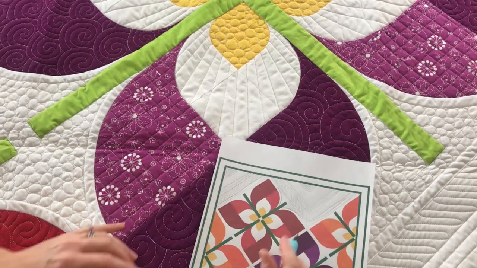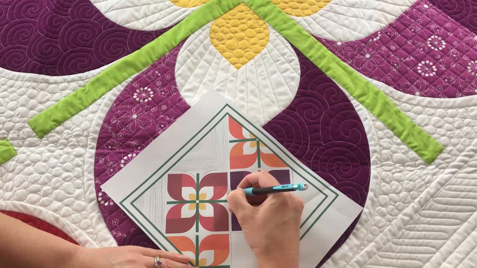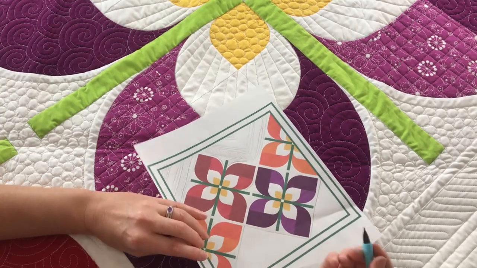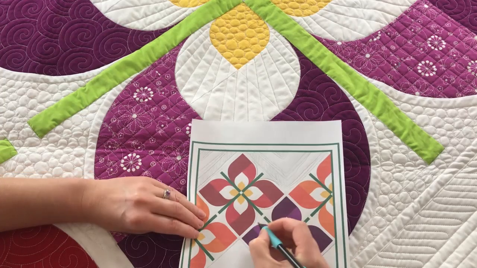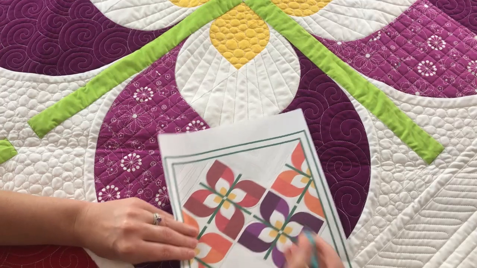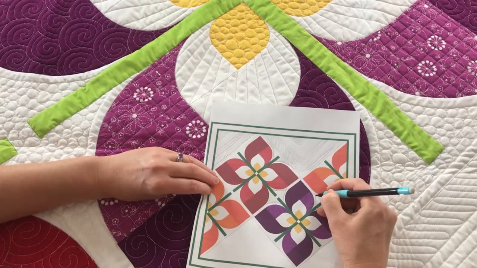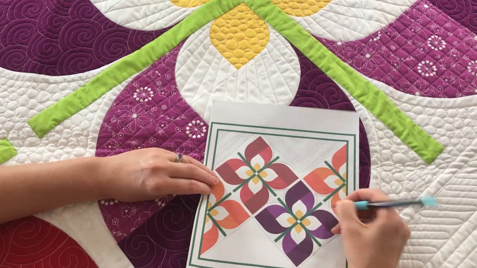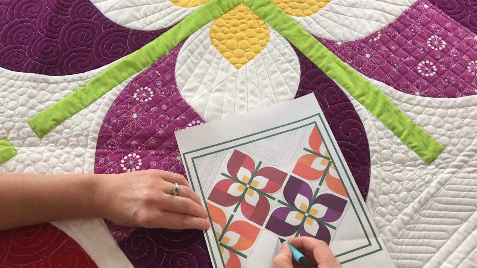And so what I decided to do on all of them was to pull off and leave about three-quarters of an inch to an inch, and I just echoed around all the flowers, and that gave me a shape in here to deal with as opposed to this whole border sashing thing I had going on.